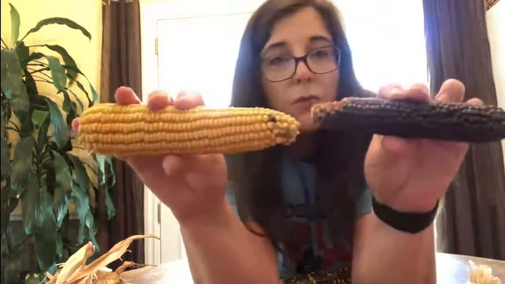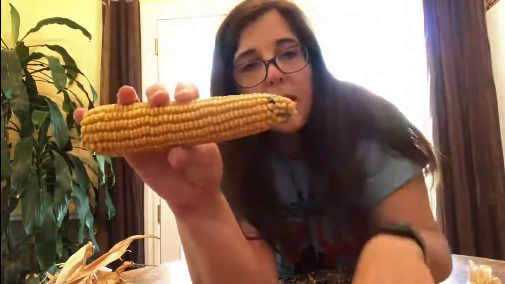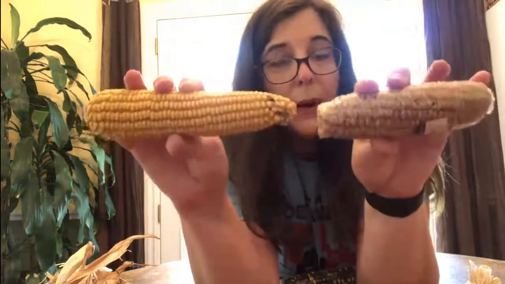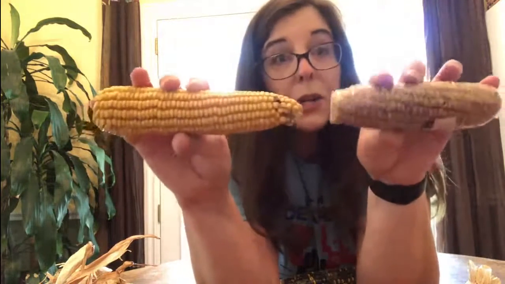So we have the yellow versus red phenotype differences, these two variants, and then we have the smooth versus wrinkled variants. Now the one parental cob, or I guess the F2 cob, that I don't actually have is the red and wrinkly, and that's because red corn is usually not grown as sweet corn.